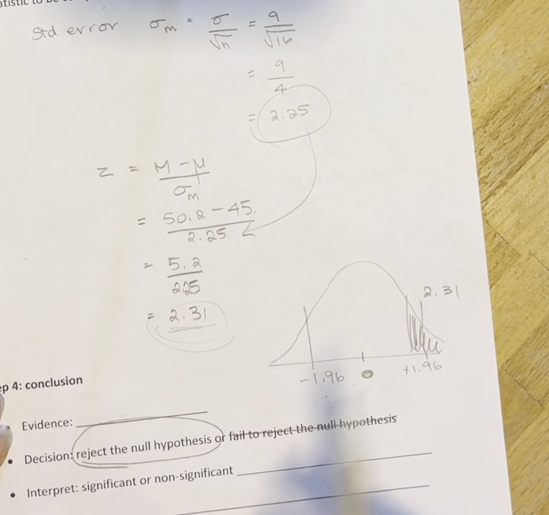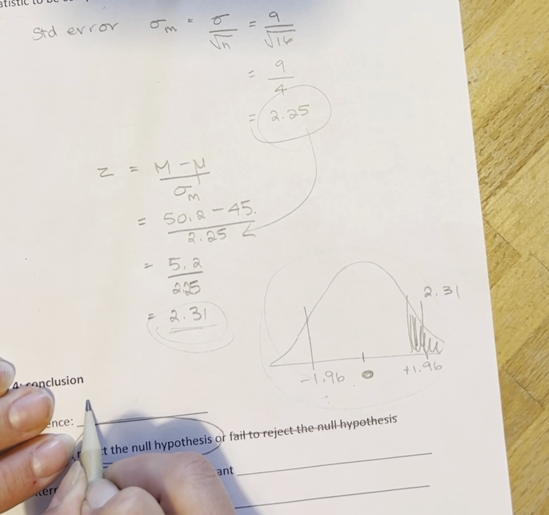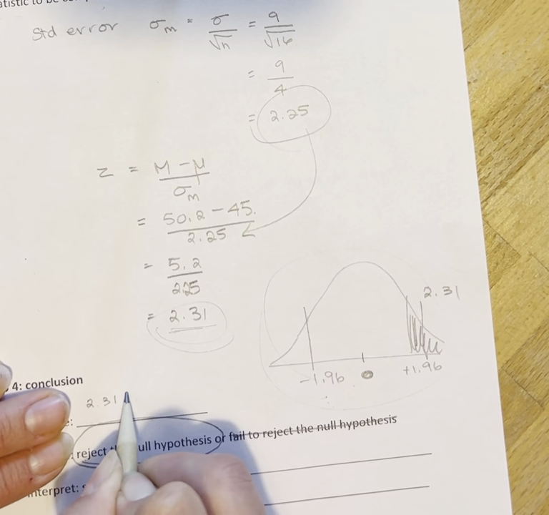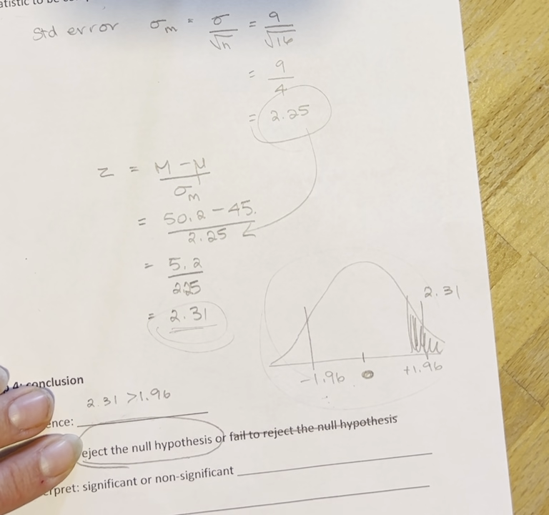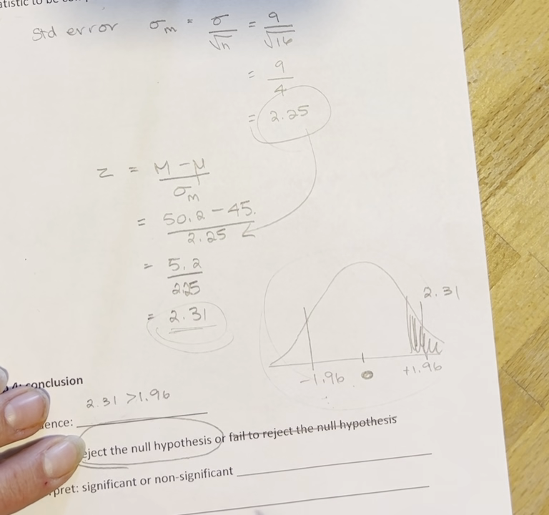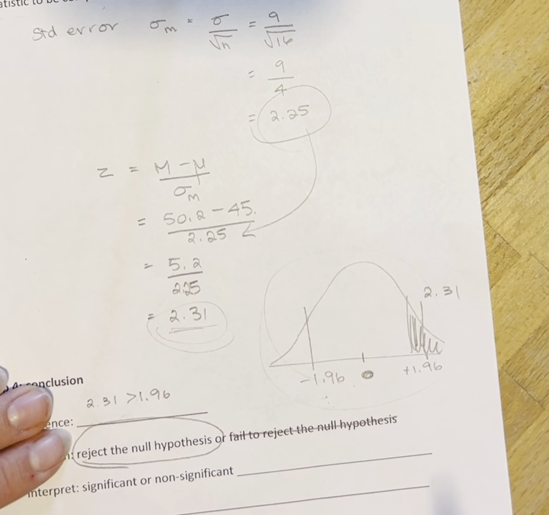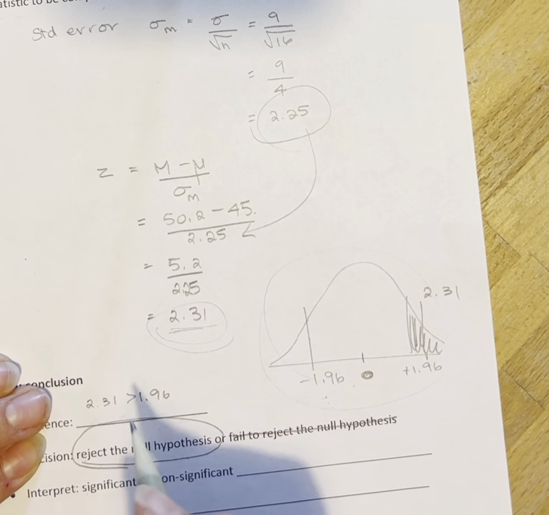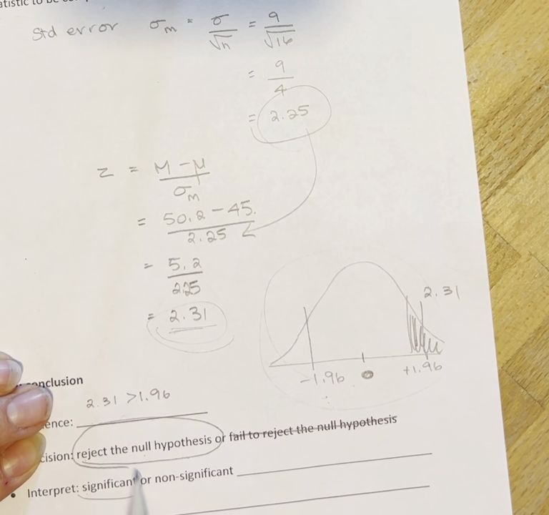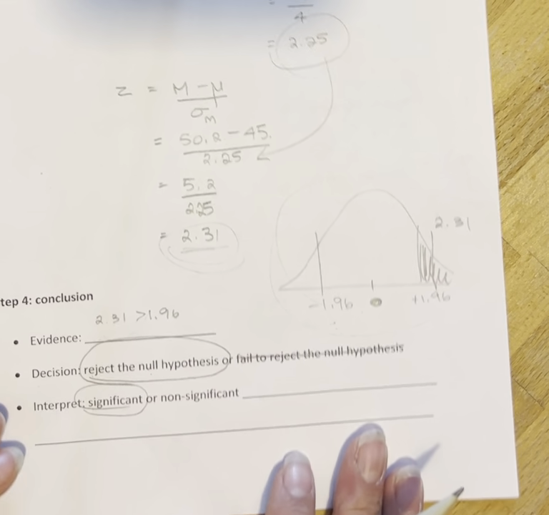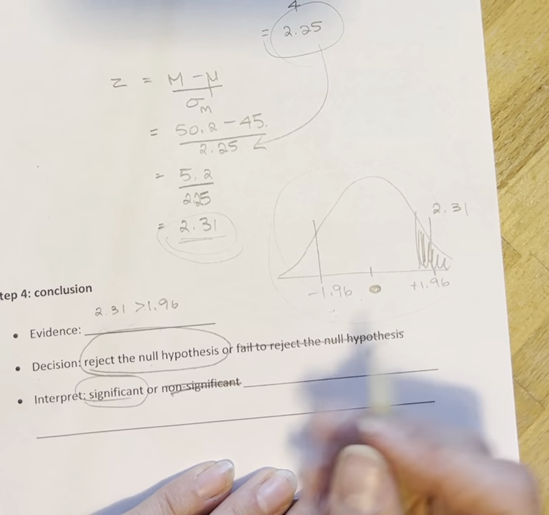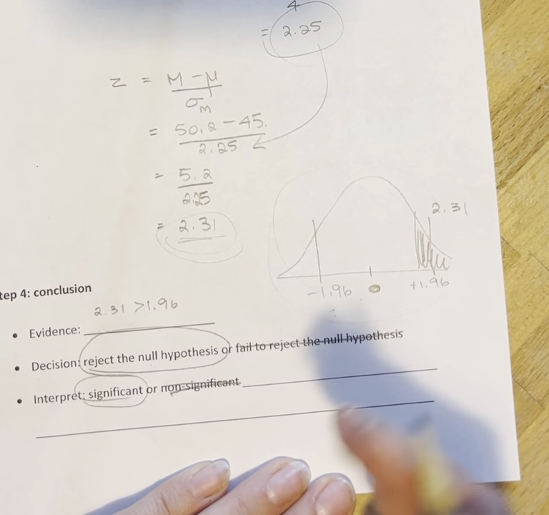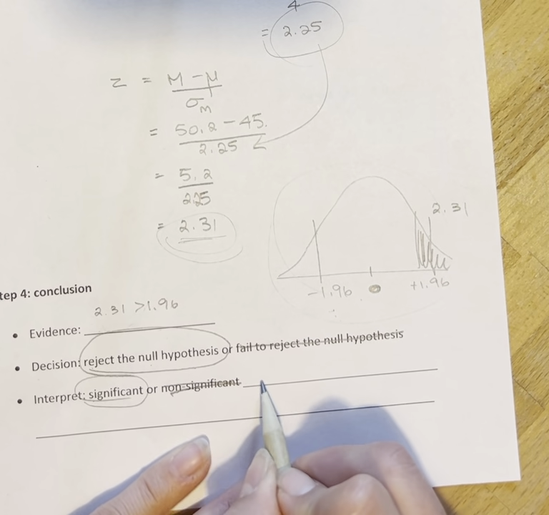My evidence could be this diagram, or it could be that 2.31 is larger than 1.96. It could be that 2.31 falls in the critical region. And then if you reject the null hypothesis, that is the same as saying that it is statistically significant. And so the researcher can conclude that the supplement has a significant effect on cognitive skill.